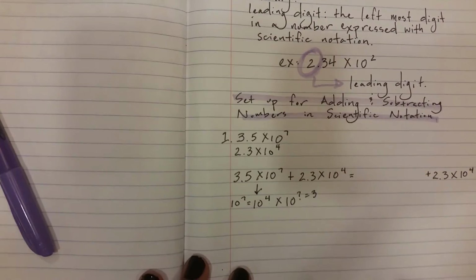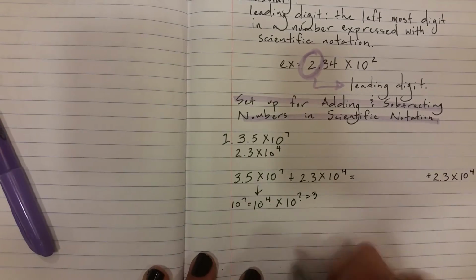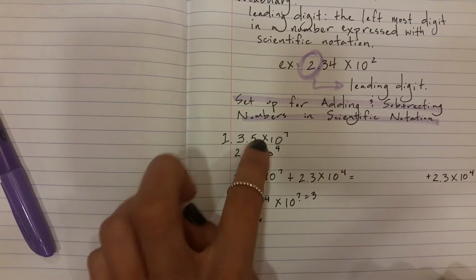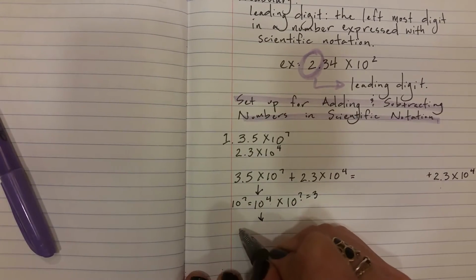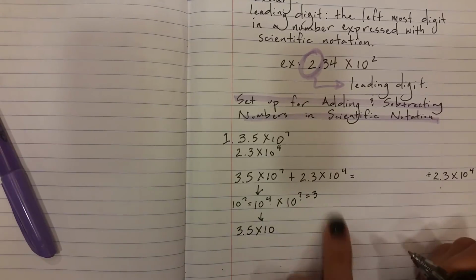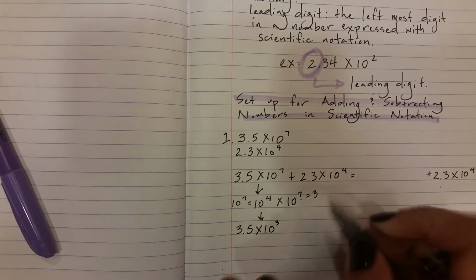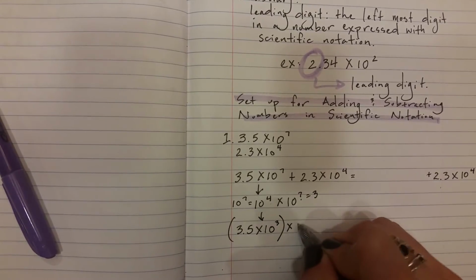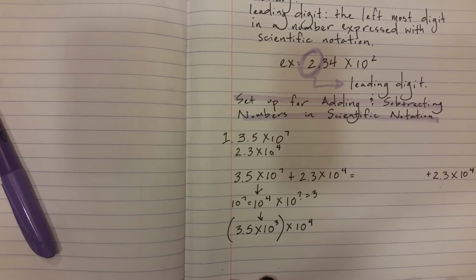There's my 3 here. So now I'm going to take that information and I'm rewriting my scientific notation to be 3.5 times 10 to the 3rd, put that in parentheses, times 10 to the 4th.